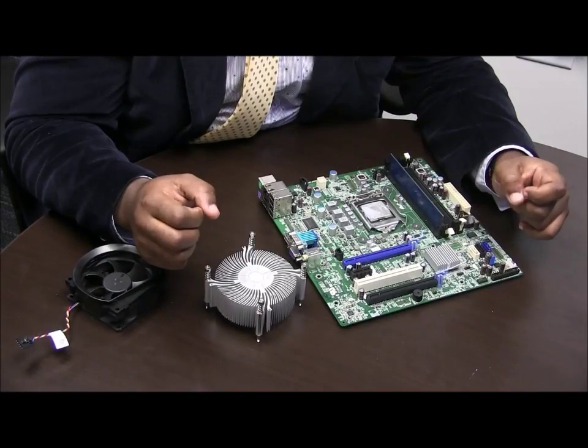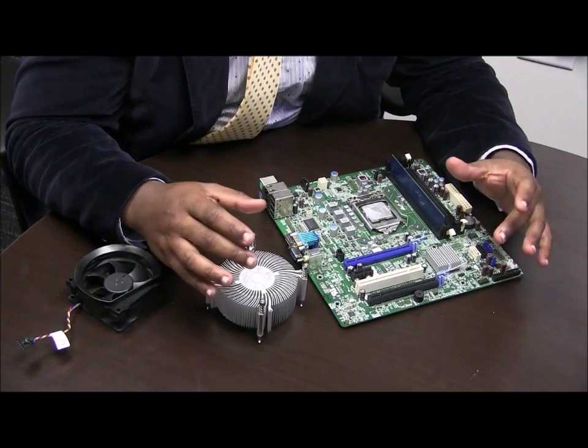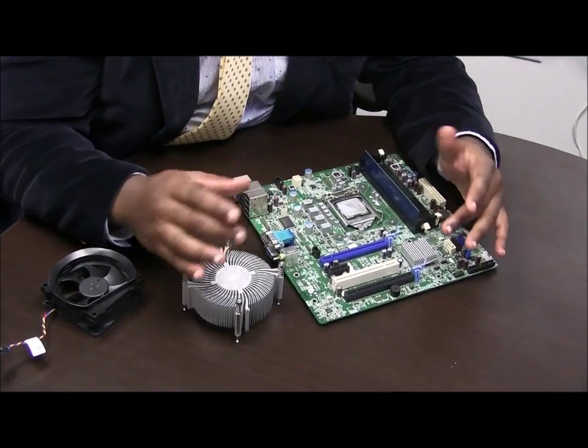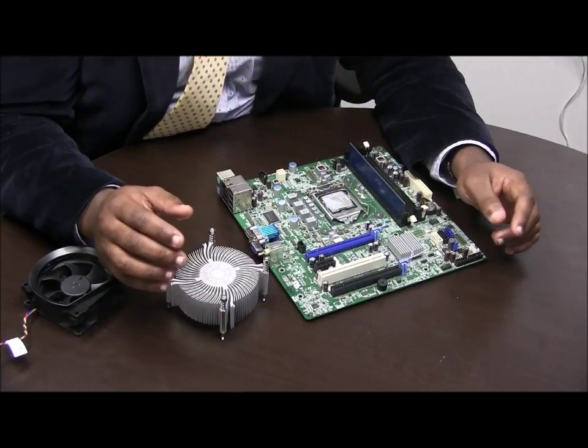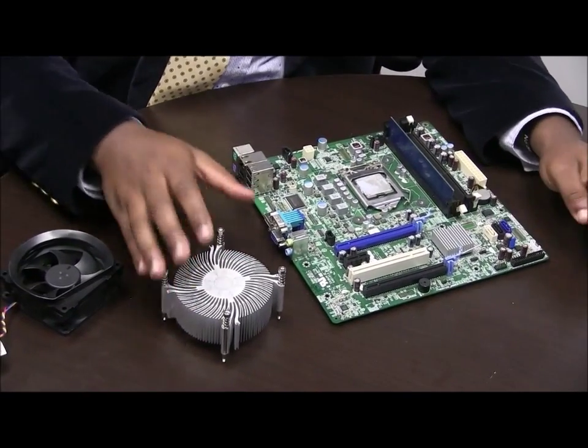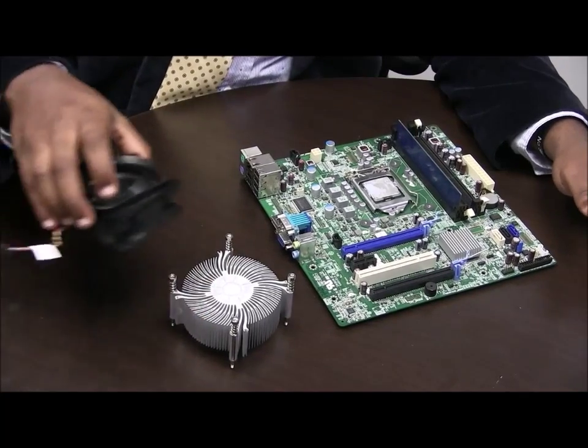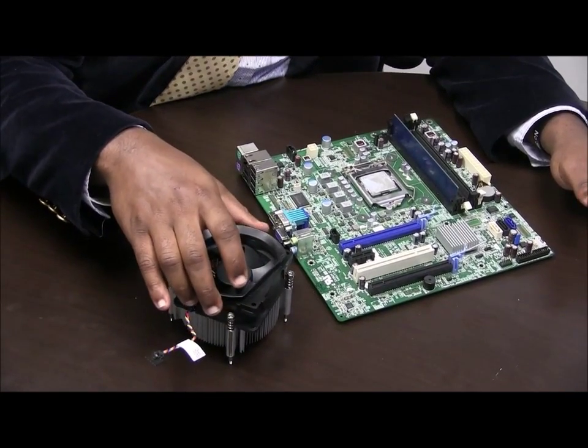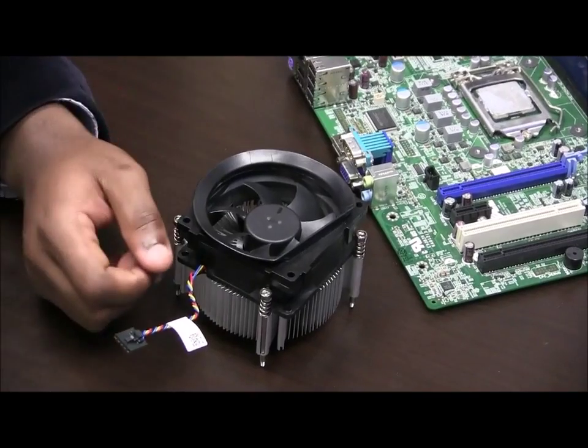This is a heatsink. The heatsink is a device that is placed on top of processors to absorb the heat that processors produce. There are two different types of heatsinks, active and passive. The active heatsink works with the cooling fan, and the cooling fan deflects the heat that the active heatsink absorbs.